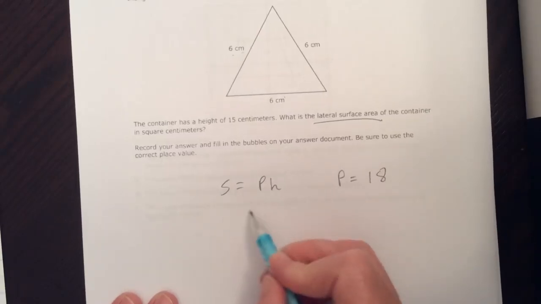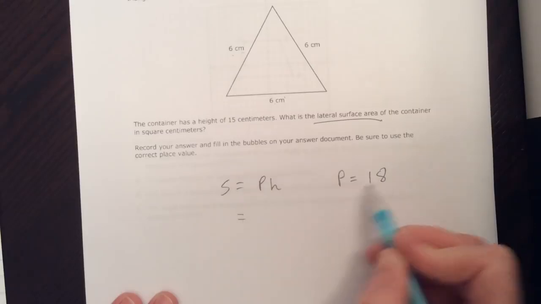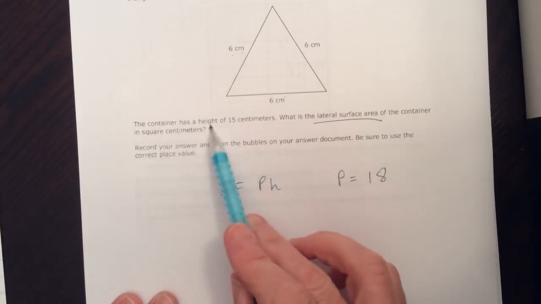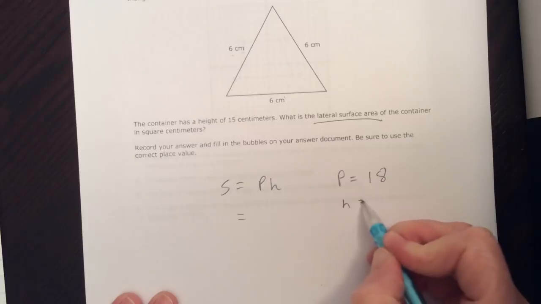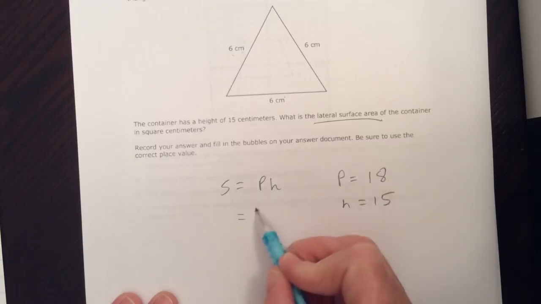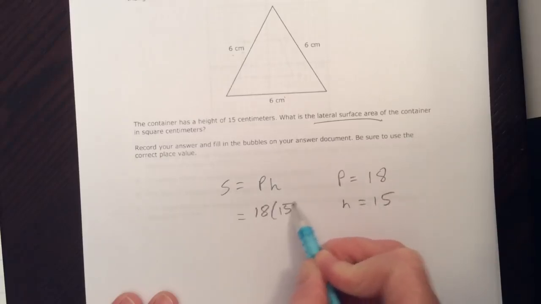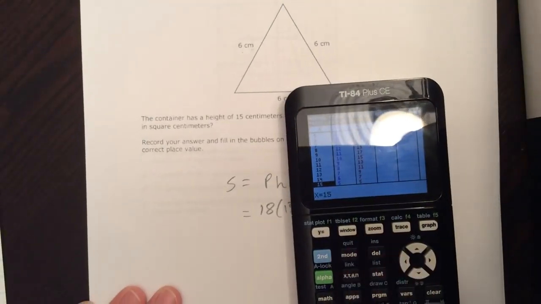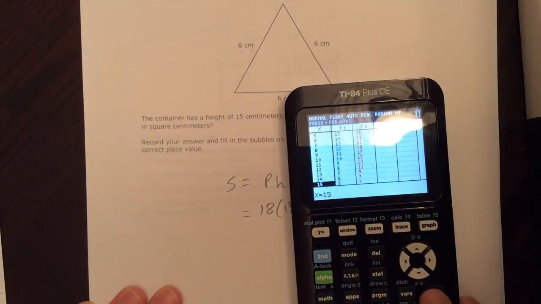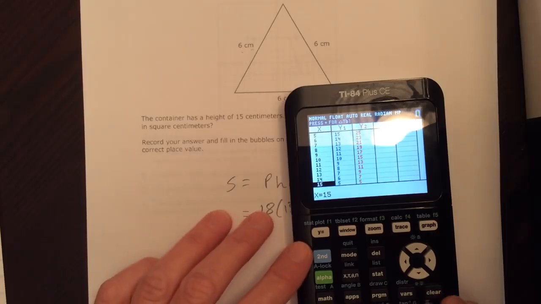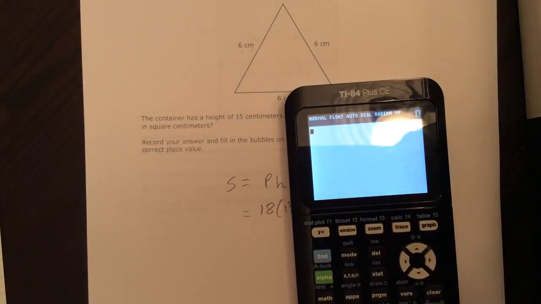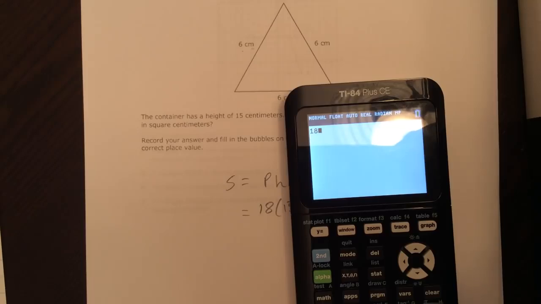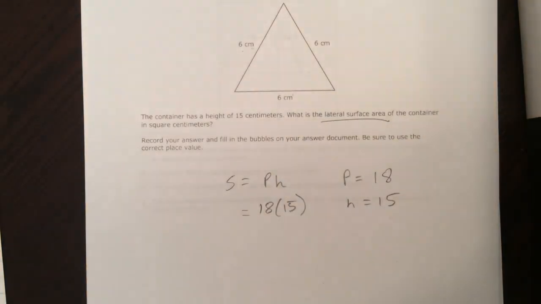So we know P is 18. And it tells us the height is 15. So 18 times 15. Let's put that in the calculator. 18 times 15 is 270.